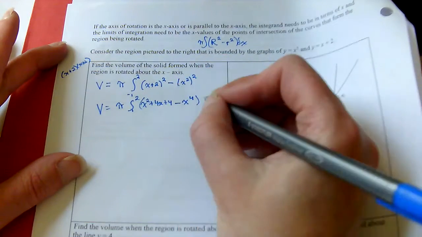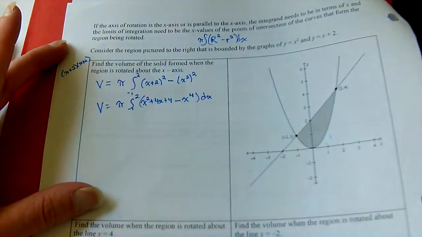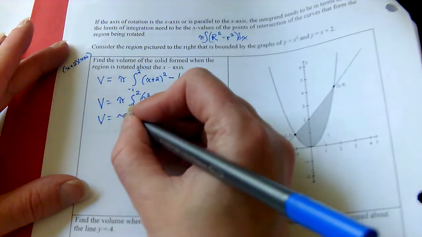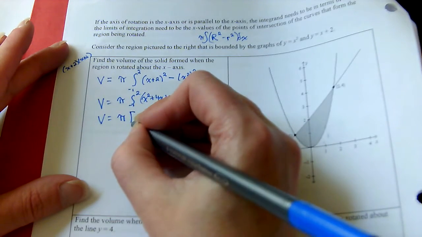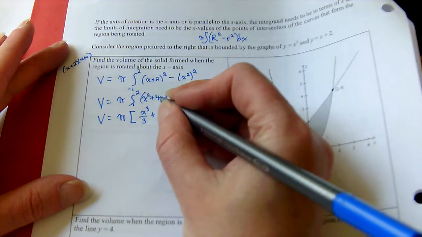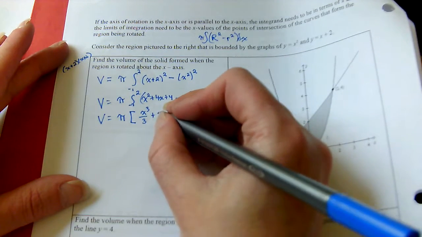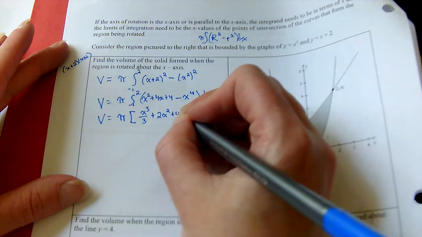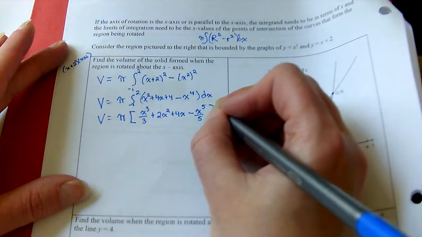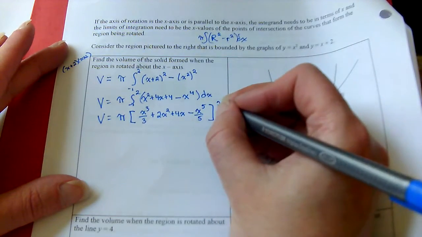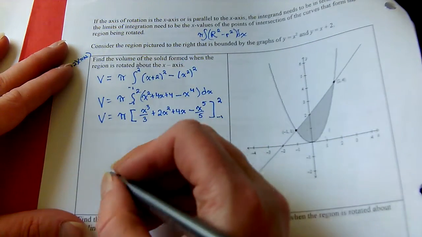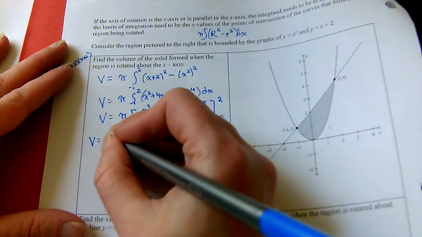And all of that has these little bitty dx's. So I could take the antiderivative. This would be x cubed over 3 plus 4x squared divided by 2 plus 4x minus x to the 5th divided by 5, all evaluated from -1 to 2. Yes, I know we can put this in the calculator, but let's just have fun. Pi.